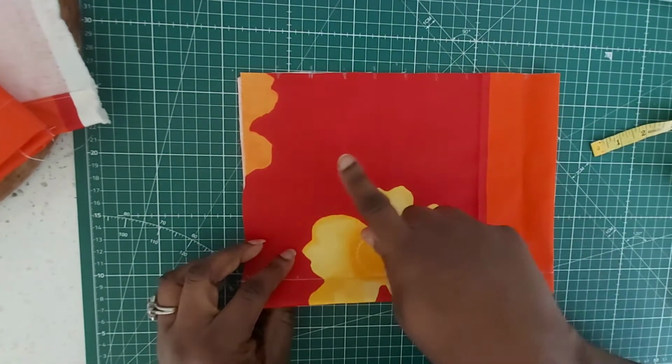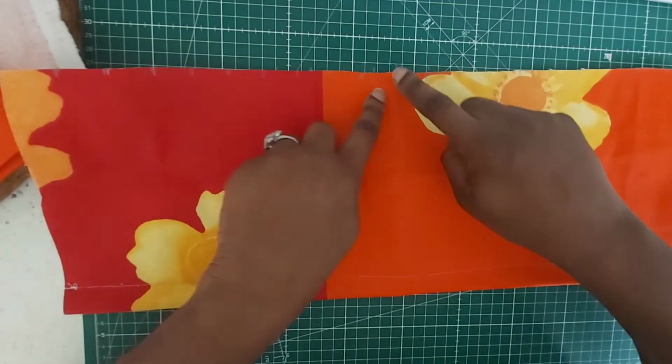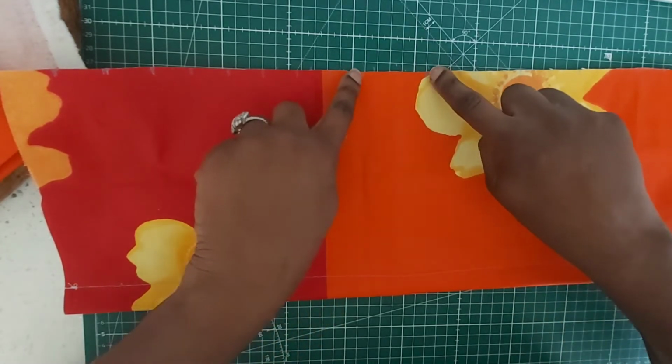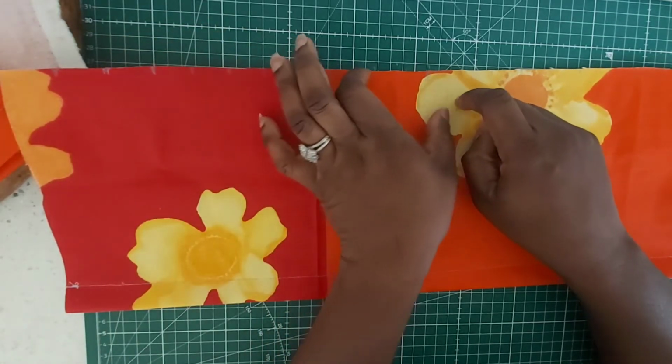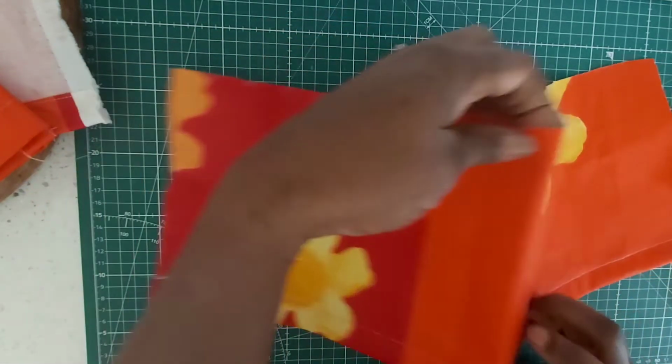Okay, so I did that for the back and the front. When I open it, you will see that from the center fold, because we pleated 1 inch on the side and 1 inch on the side, we have 2 inches in the middle. And this is going to be our box pleat for the center. Okay, now let's start pleating.